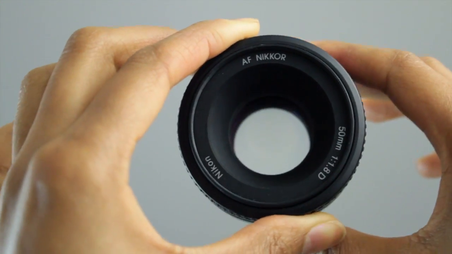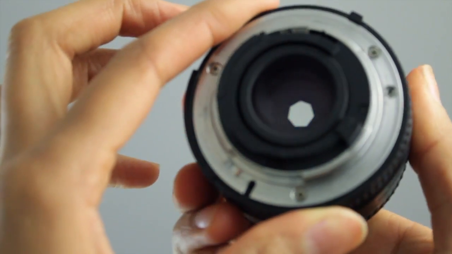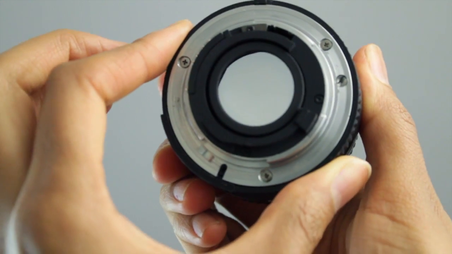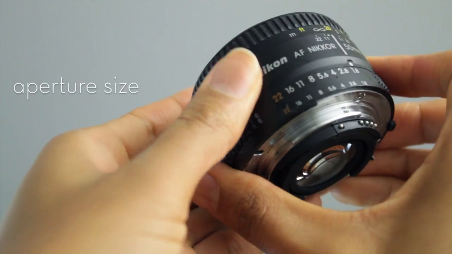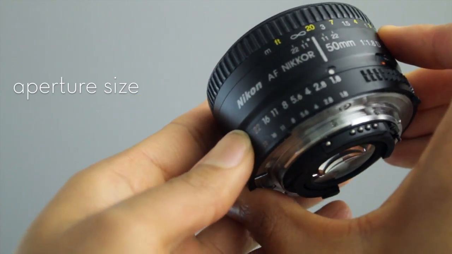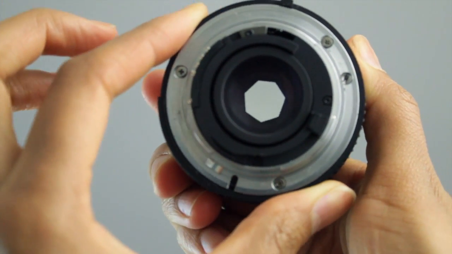Now the first thing we're gonna go over is aperture. The aperture is the opening in this lens that allows the light to come in. So the aperture is indicated by the letter F. Don't ask me why, it just is. And apertures can start anywhere from 1.2 all the way up to 22. The bigger the opening, the more light can come in. The smaller the opening, the less light can come in.